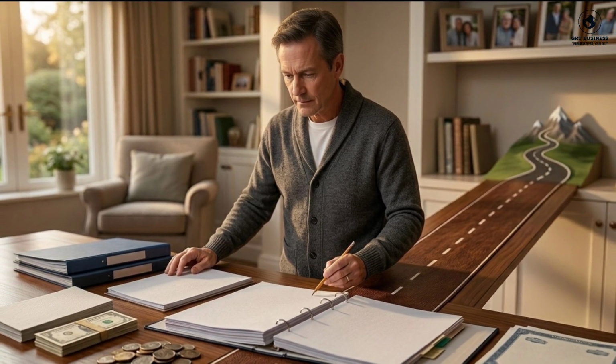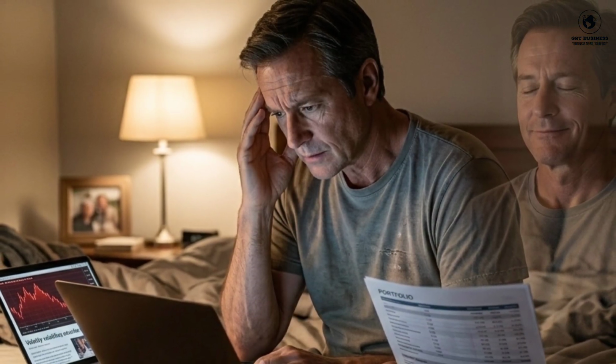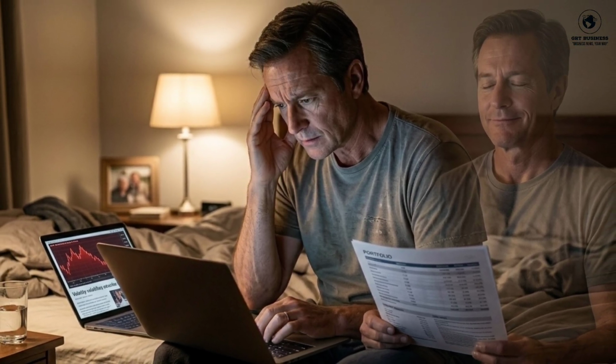If the money is needed in 6 months, then putting it in a risky stock can be dangerous. If the money is needed after 15 or 20 years, then a place can be made for growth assets. The time horizon is the biggest filter of an investment decision.